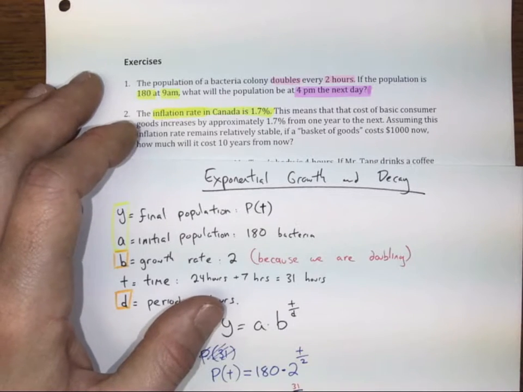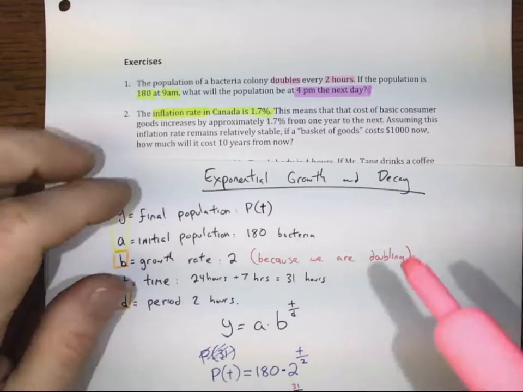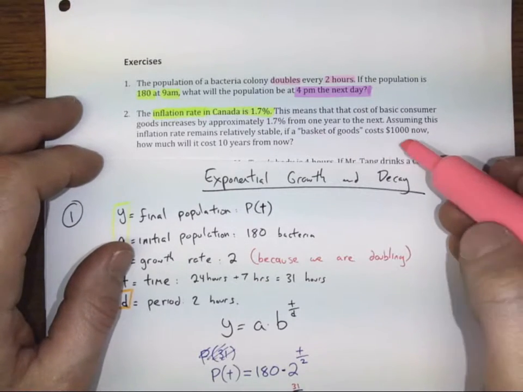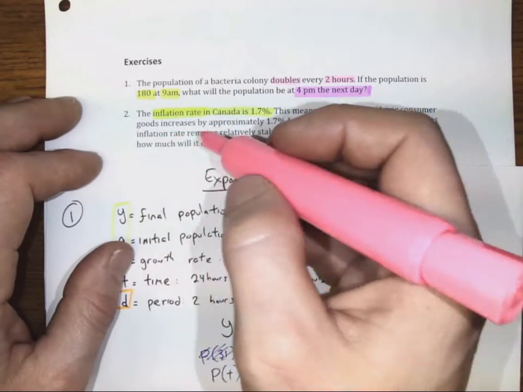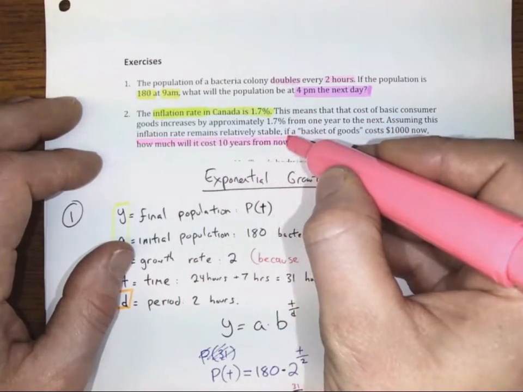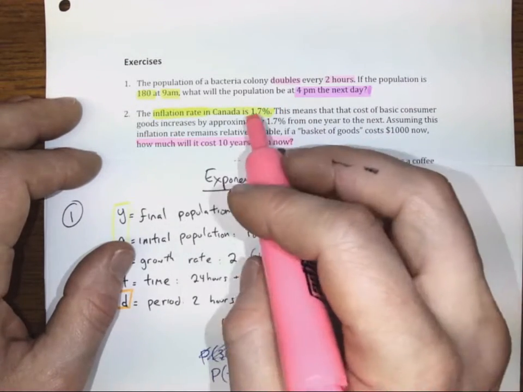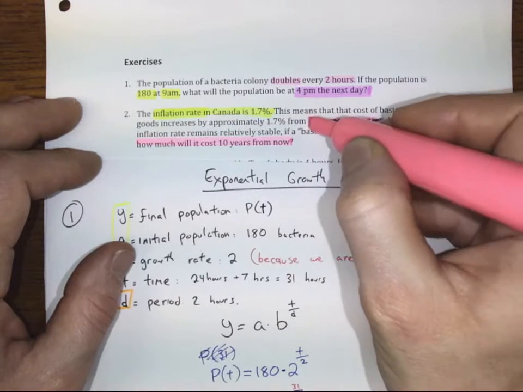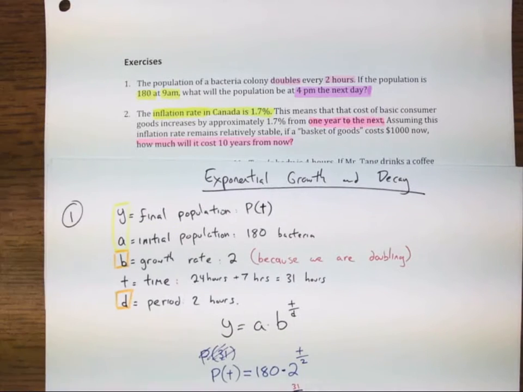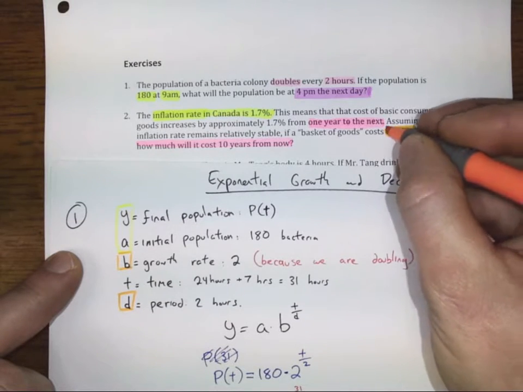All right, and if we assume that this inflation rate is stable, if the market basket, as we call it, a basket of goods, is $1,000, how much will it cost 10 years from now? And so what else do we know here? 1.7% from one year to the next. That's probably pretty important. It's not over every 10 years or anything like that. And lastly, we know that we have a market basket of $1,000.